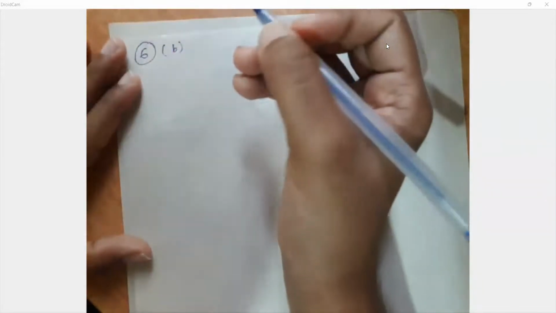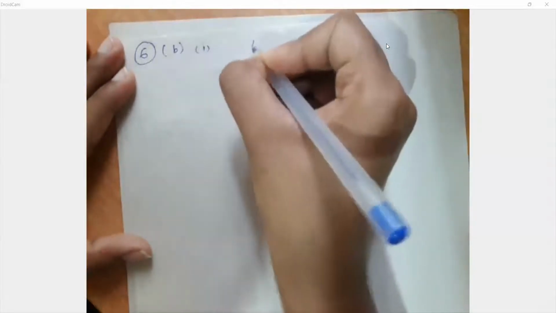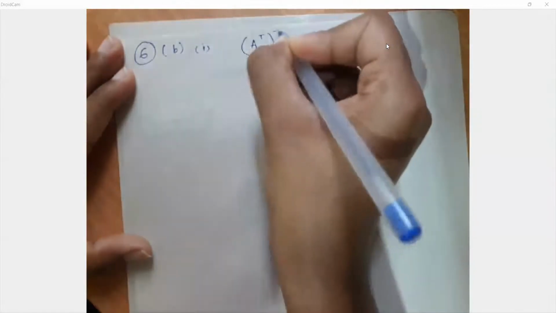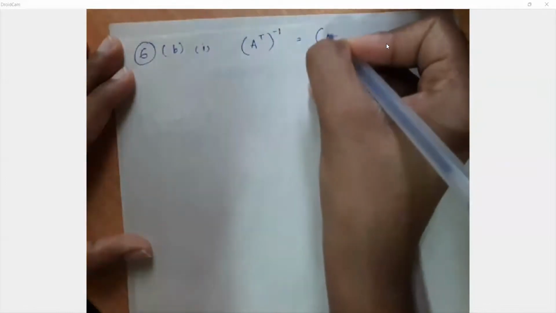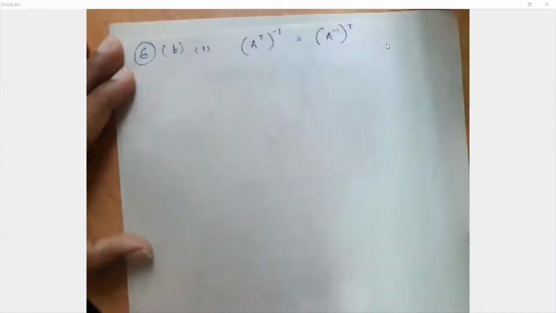Next we have part B. Verify that these four. What does verify mean? First we have to check. Now they have given this. Now we have to check whether those are true or false. So take the first one. Q6 part B, first one: A transpose inverse equals A inverse transpose.